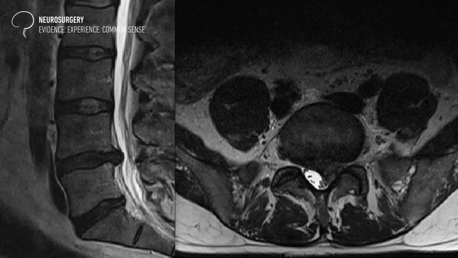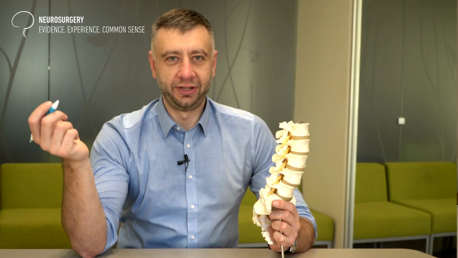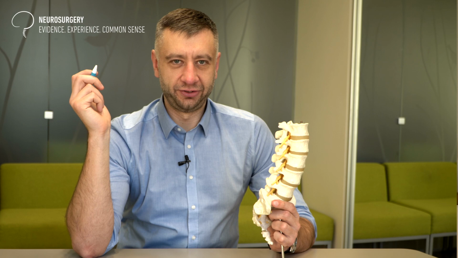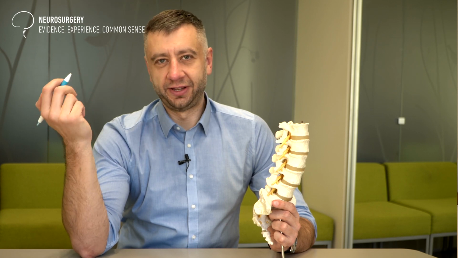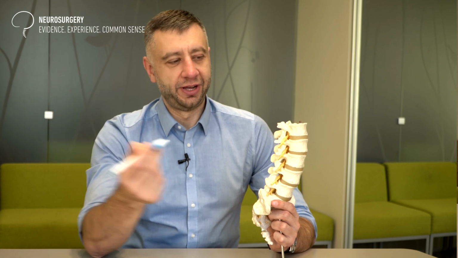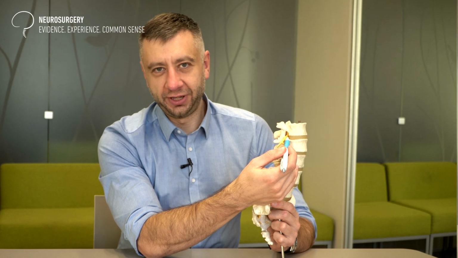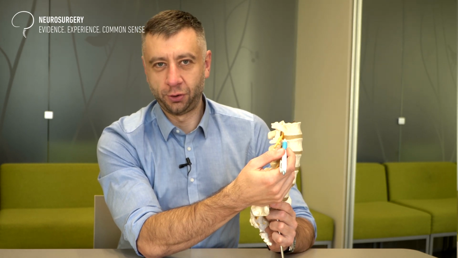So disc herniation, or slipped disc, or disc protrusion, are basically terms that describe disc deformity. And it's not extremely important what we call it, whether it is a disc herniation or a disc protrusion. The thing that is actually important is whether this deformity is causing pressure on a nerve.